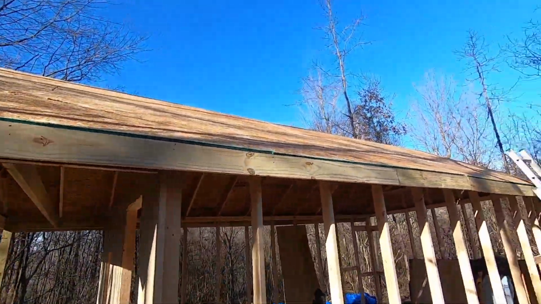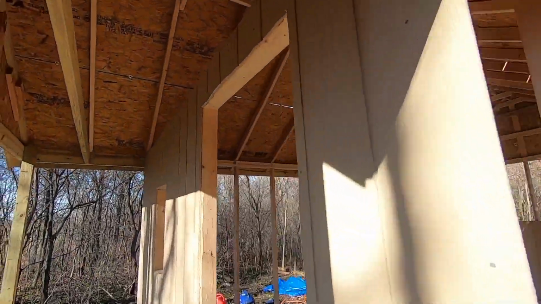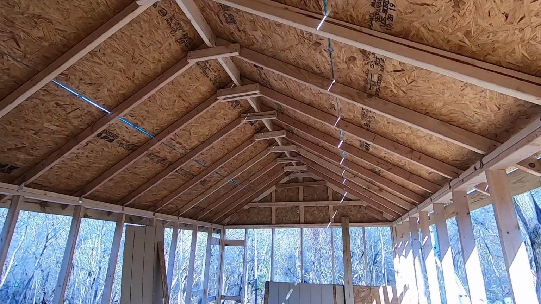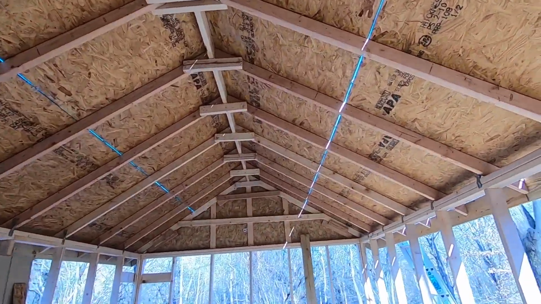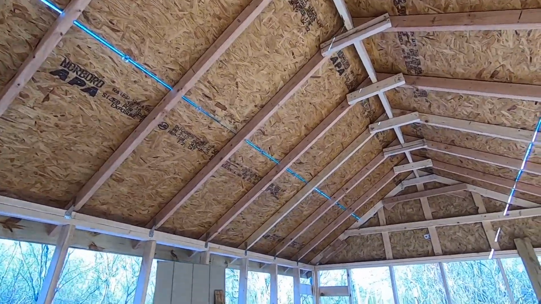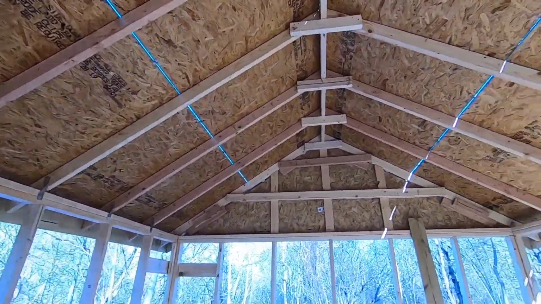The roof is completed as far as the sheathing goes, so that is a nice feeling. We've got our gaps. You have to leave a gap for expansion and contraction.